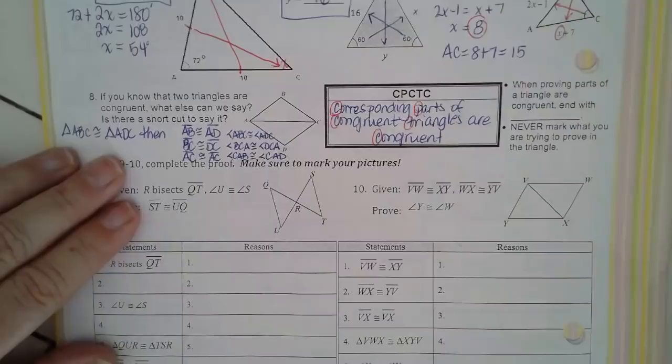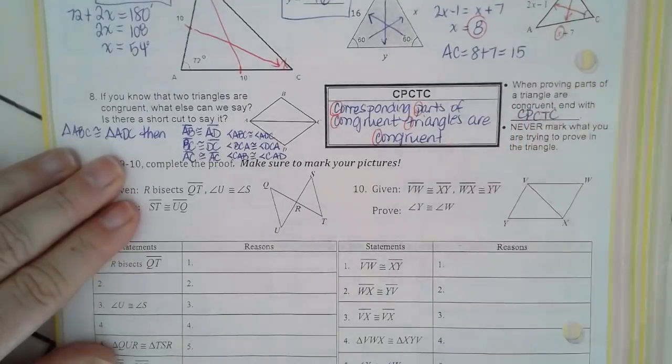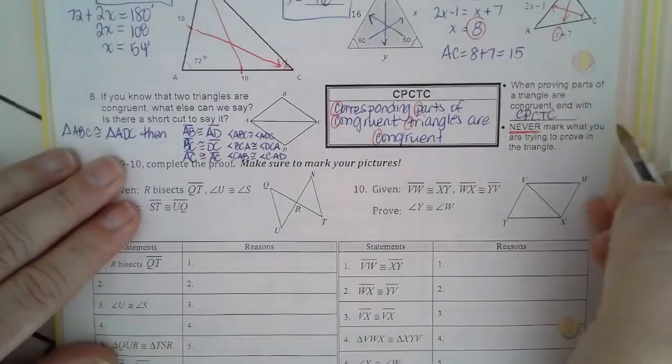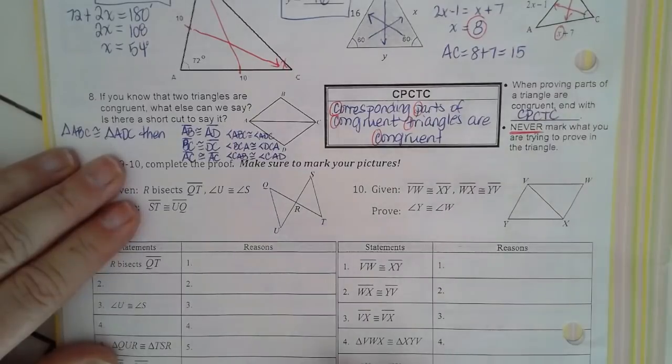So when you're trying to prove parts of a triangle are congruent, you had to have already stated that the two triangles are congruent, and then you're trying to prove parts, you can always end with C, P, C, T, C. The one thing you never, ever, ever want to do is mark what you are trying to prove in your triangle. So we're going to go ahead and do 2 proofs right now.